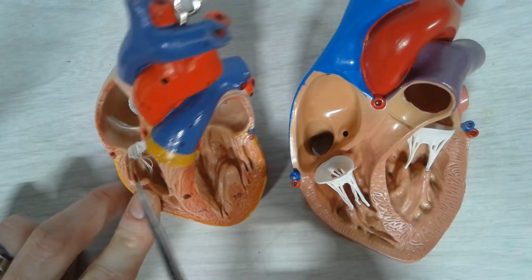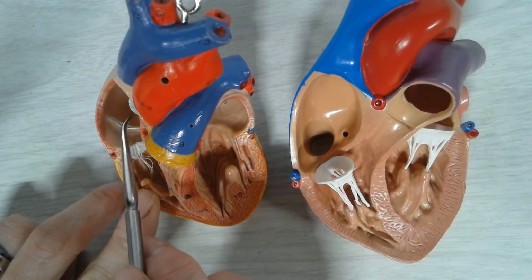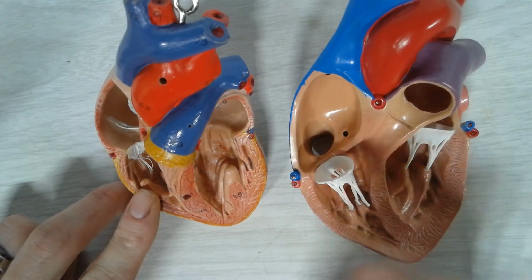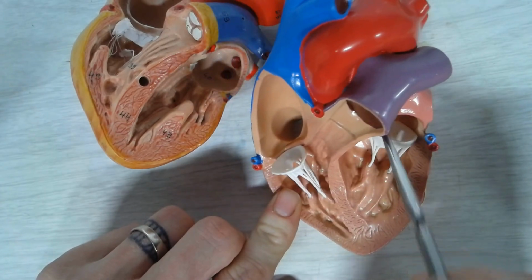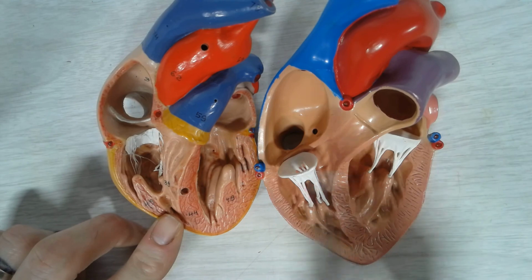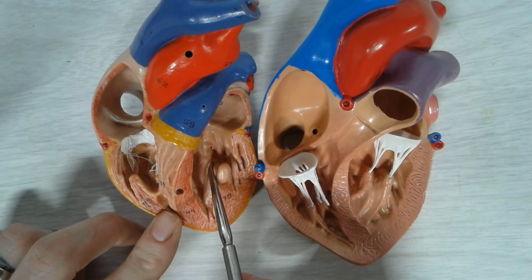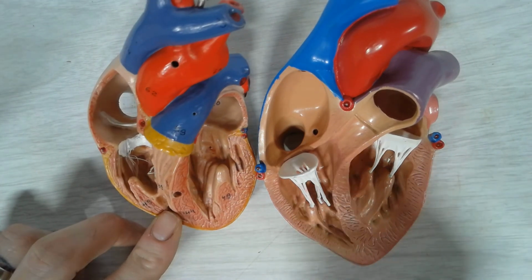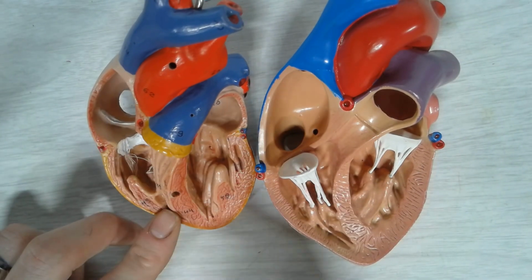So looking at here, these two on the top here are the atrium. You have the right atrium and you have the left atrium. The chambers on the bottom, the larger of the chambers, are the ventricles. Right ventricle, left ventricle. So again, don't confuse the right and left. It's always the patient's right, not your right.